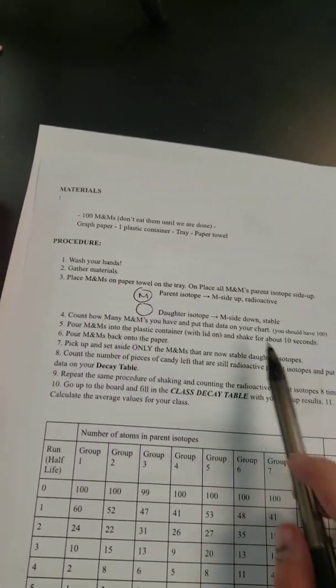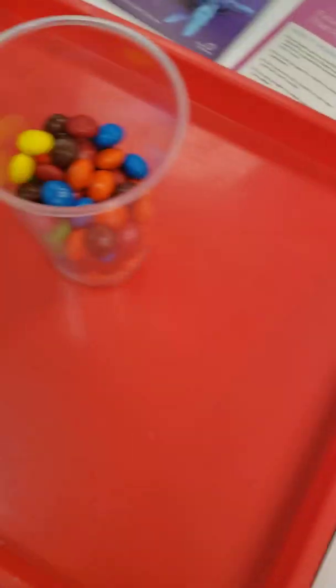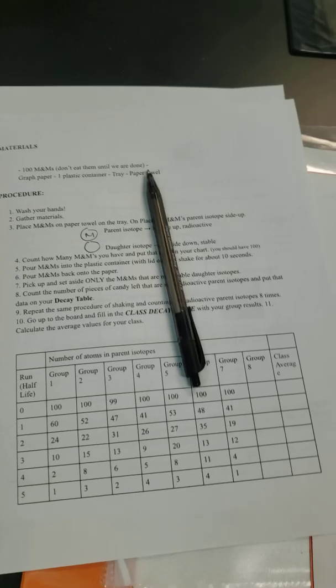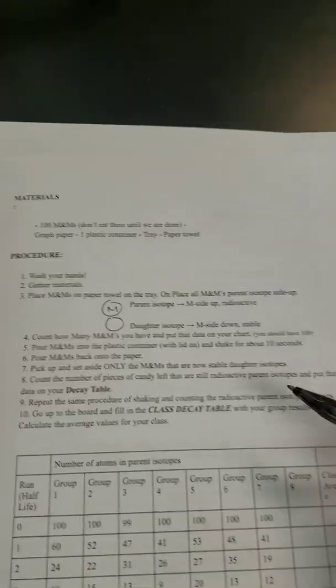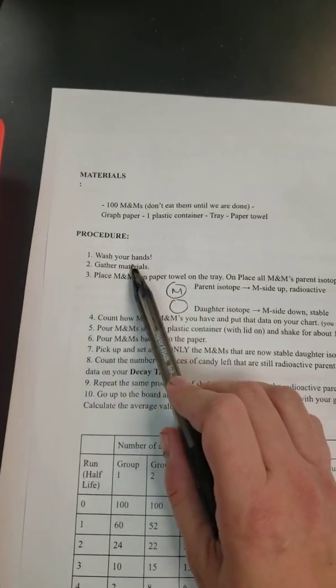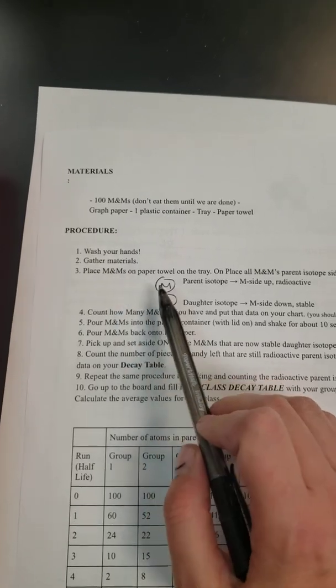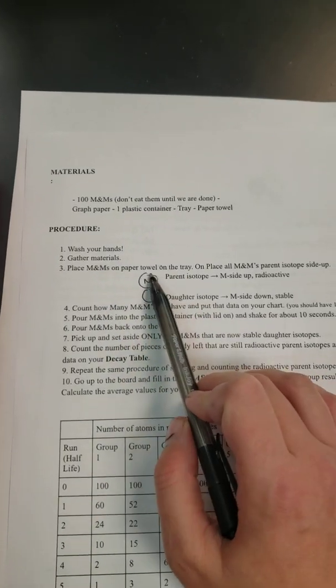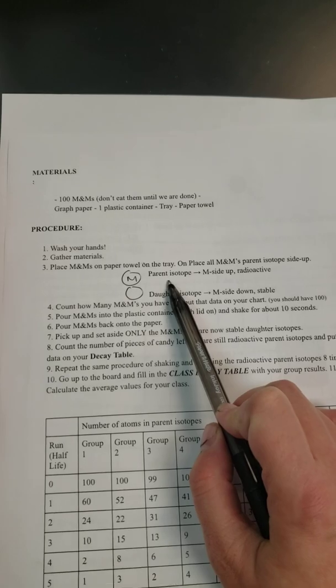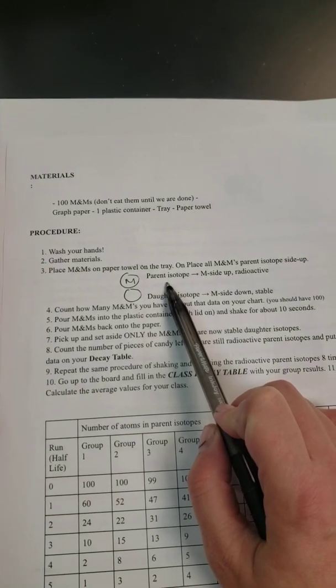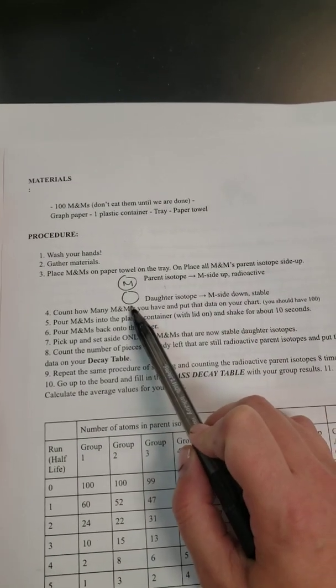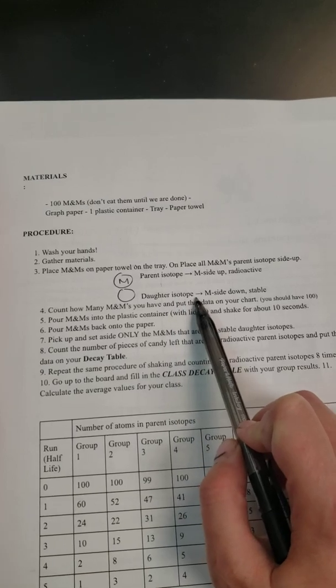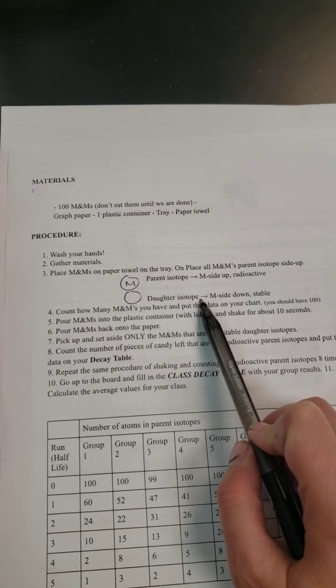Okay, lovely. So this was the pre-lab to give you a background of what we are doing. Next, we have some materials that we're going to need, which I have right here. You're also going to need a calculator, but you can use one online or on your phone. Then we follow the procedure. I wash my hands. I have my materials and my M&Ms. I know which side is the parent or radioactive side, the eminentium, and which side is the daughter isotope or the stable blankdium.